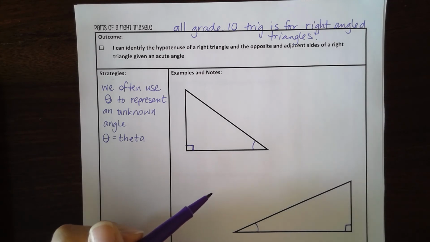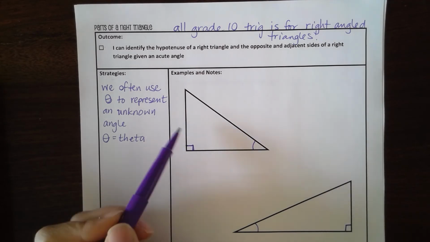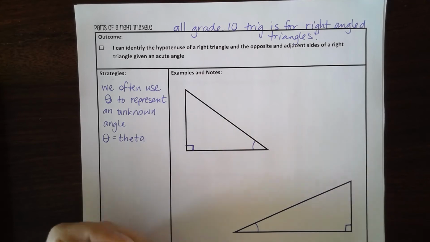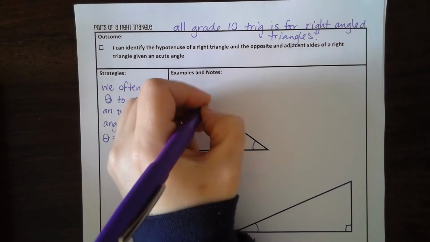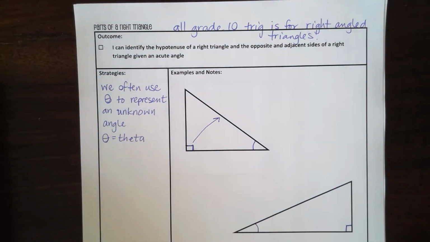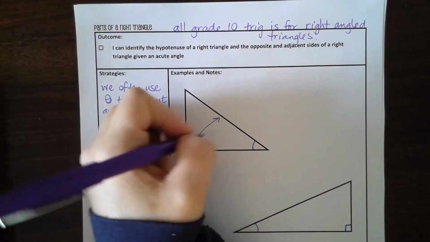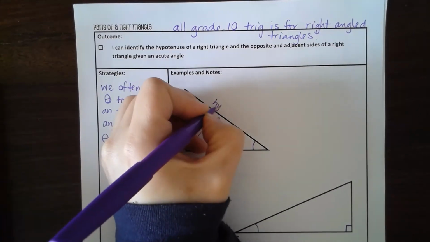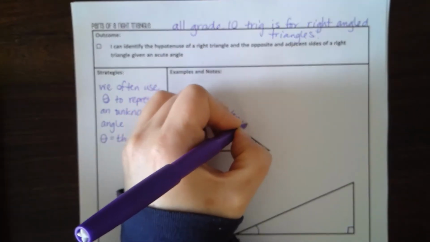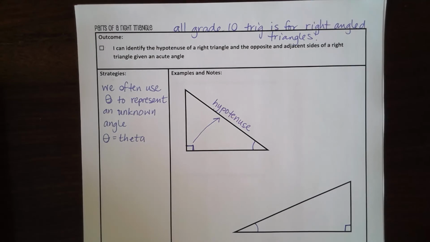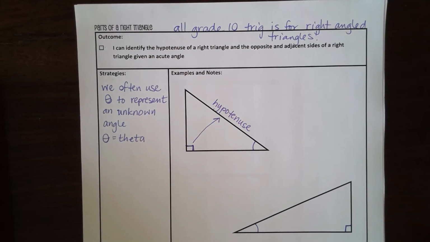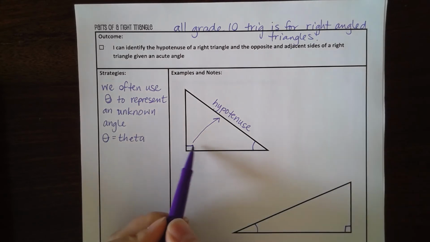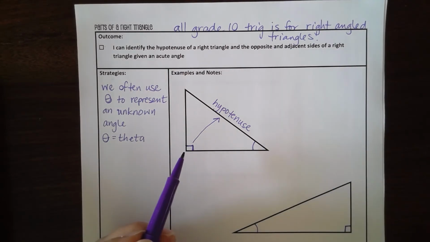So all we need to do in this lesson is figure out what we call these parts of a triangle. Because we have these 90-degree angles, we know the name of one of them: the side opposite the right angle is our hypotenuse. You know this from Pythagoras. The hypotenuse is always the longest side in any right angle triangle, and that's because 90 degrees is the largest angle we can have in a right angle triangle.